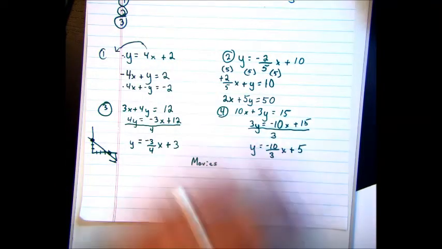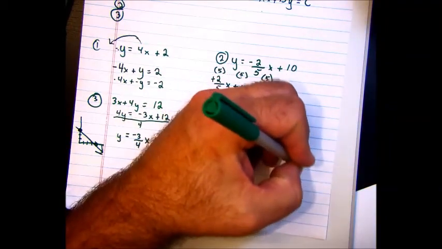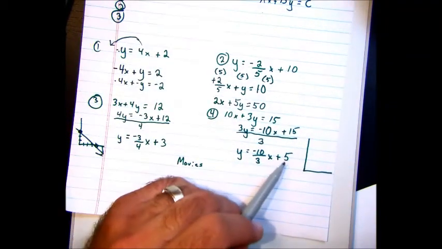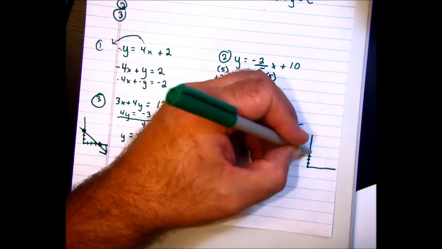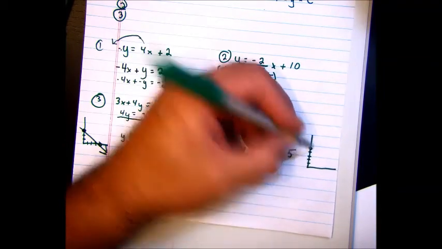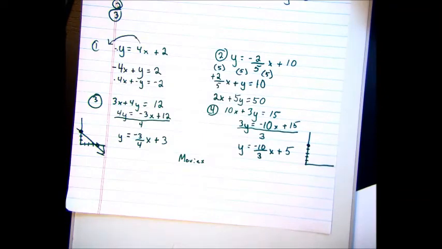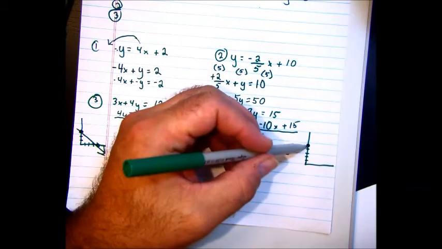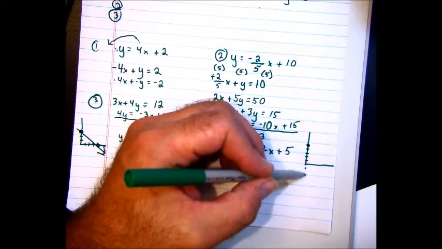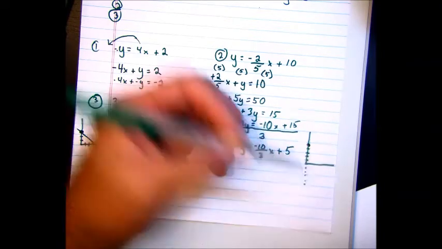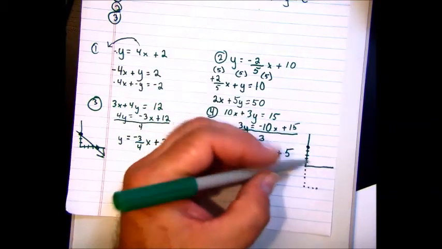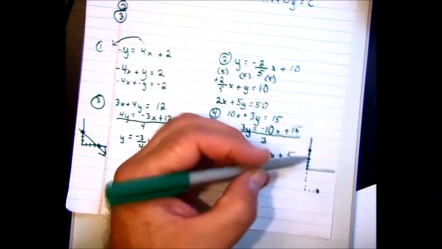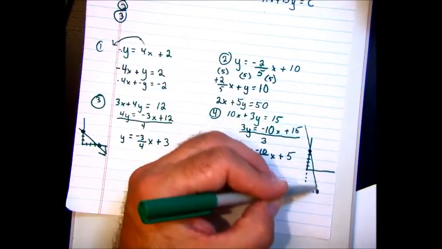So I can graph it again. This one's easy to graph. The y-intercept is what? 5. So that means where I started: 1, 2, 3, 4, 5. And the slope is negative 10, which means I go down 10: 1, 2, 3, 4, 5, and over 3: 1, 2, 3. And there's my dot, and my graph would look like that.